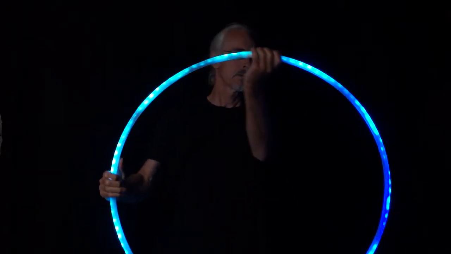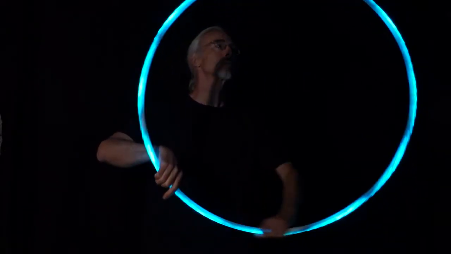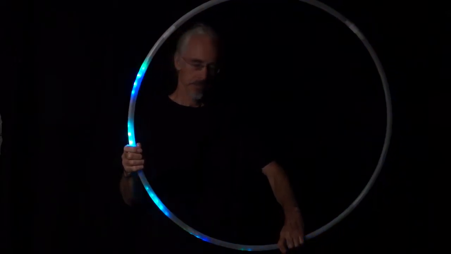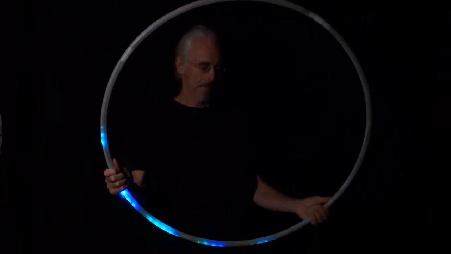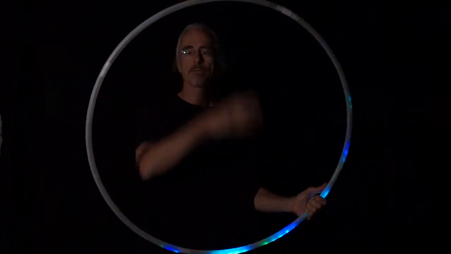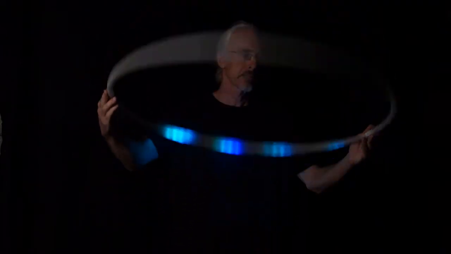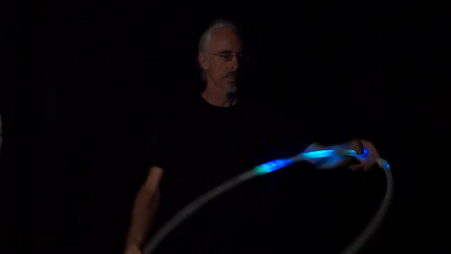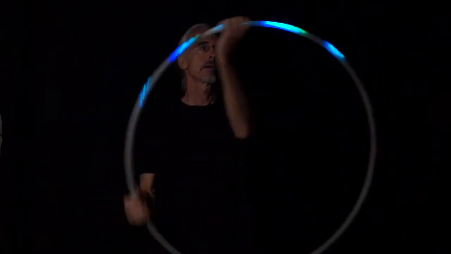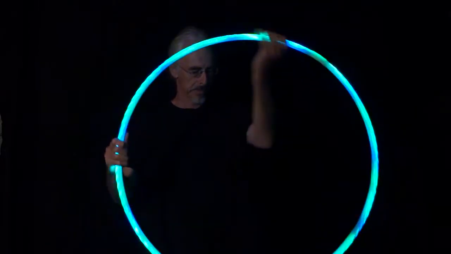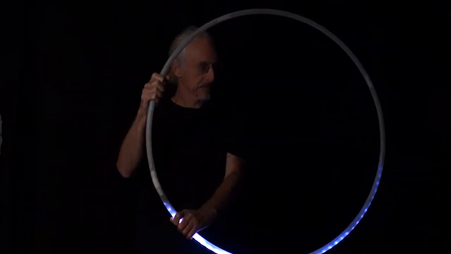You'll notice that that's sequencing around the hoop, and as it goes it's fading out. Then we can do a side flip in the green, get our indication there, and change various ways that that's looking.